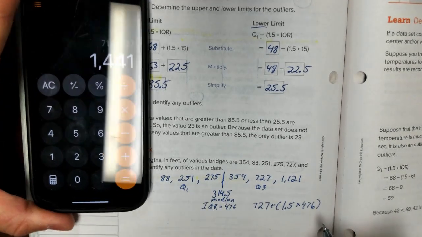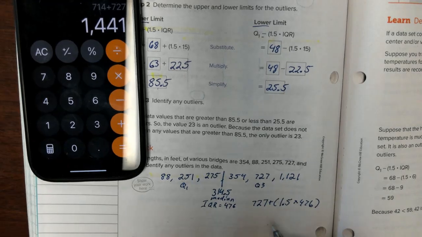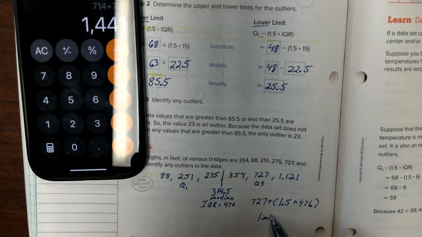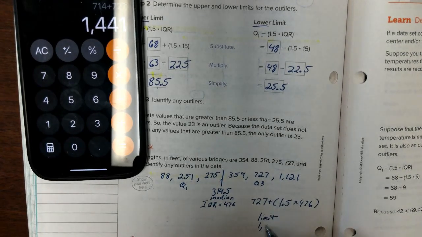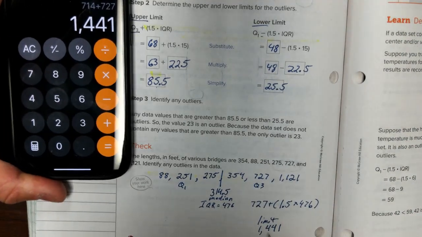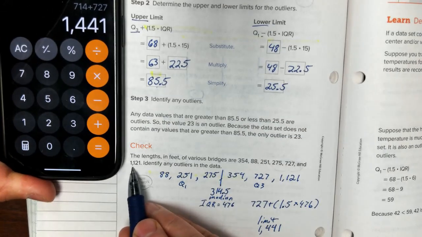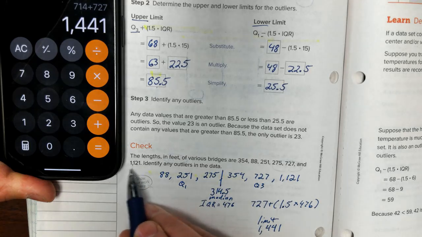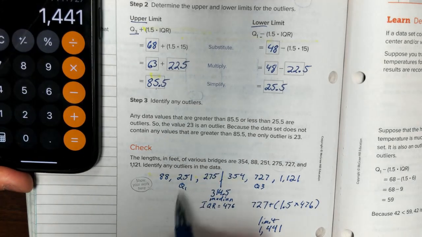Okay, so my upper limit is 1,441. Do I have anything that goes over that? This one is close, but it doesn't go over that. Okay, so this is not an outlier. So let's do our lower limit.